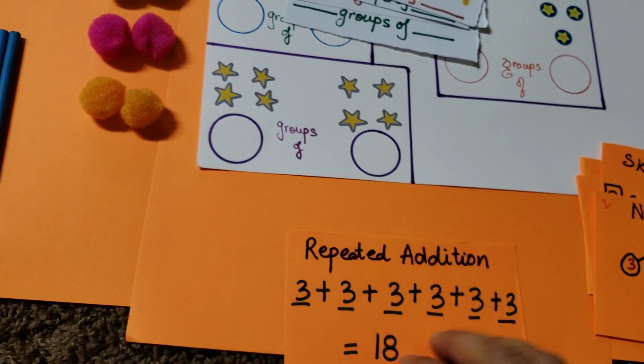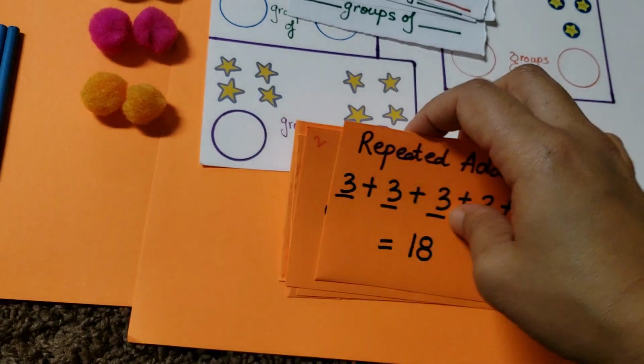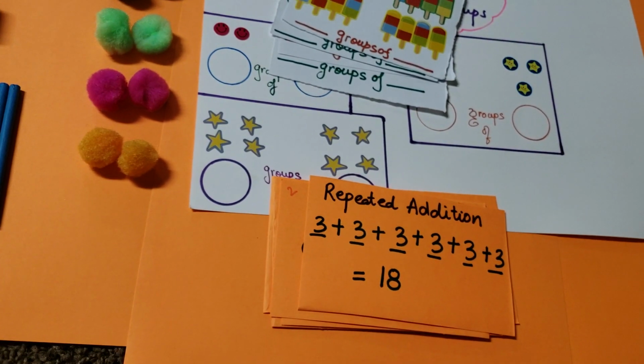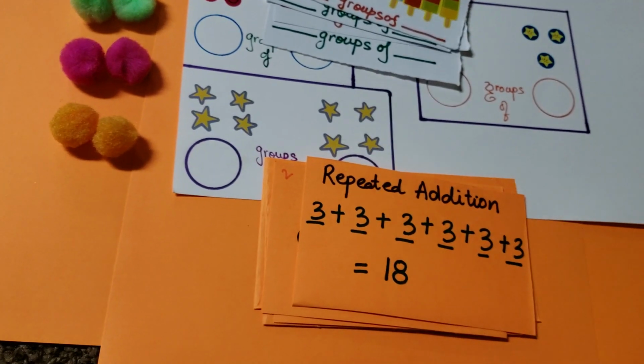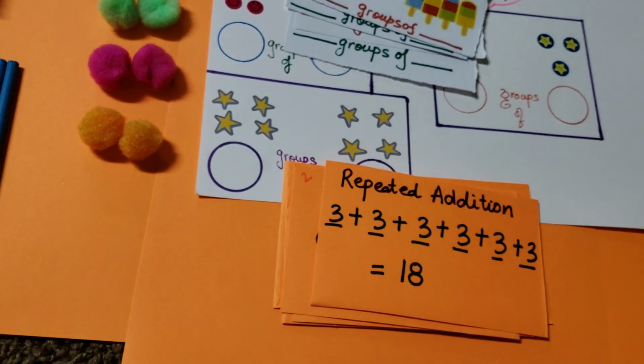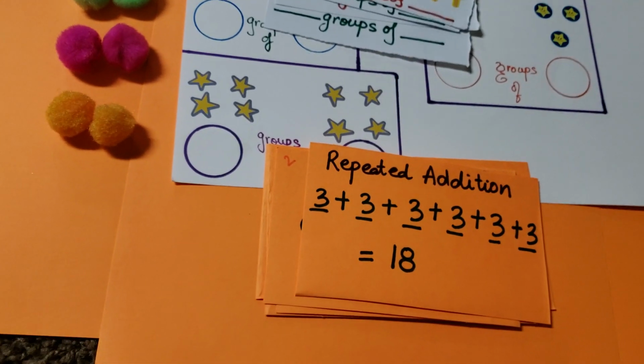And then of course you have repeated addition. So these are all the different ways that you can do multiplication. You have to pick and choose the one that your child is comfortable with. Try and introduce at least two or three of them, and let's see which one they choose.